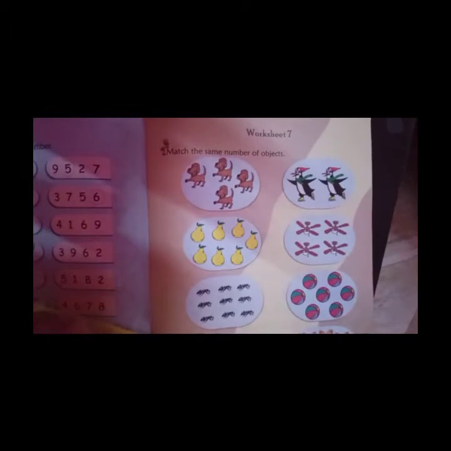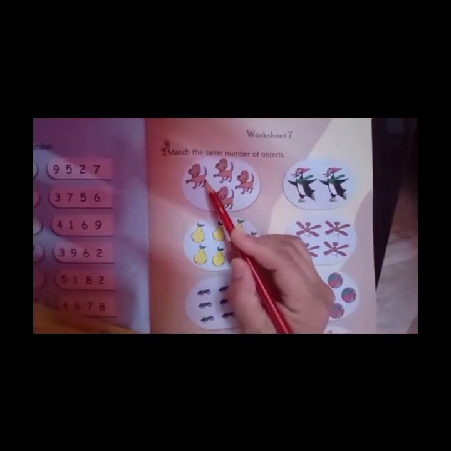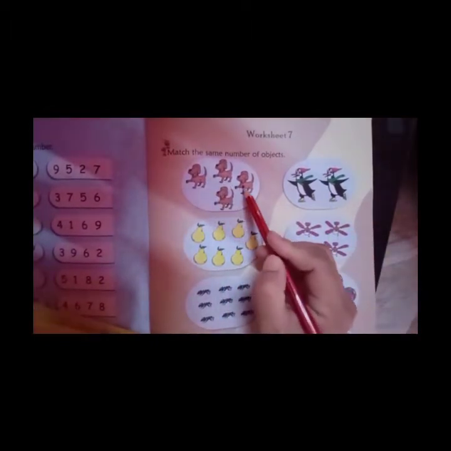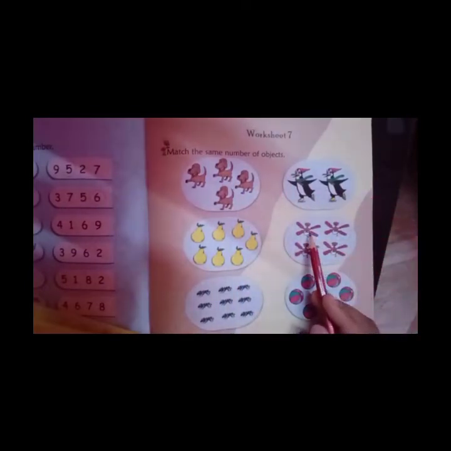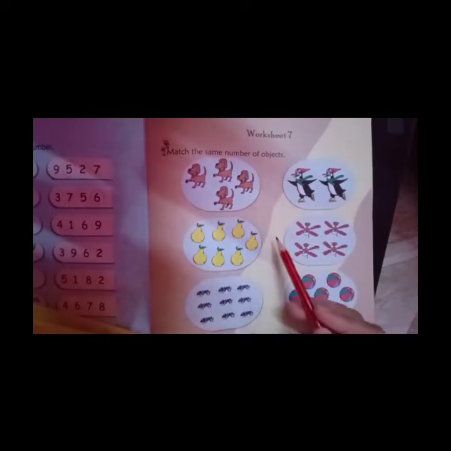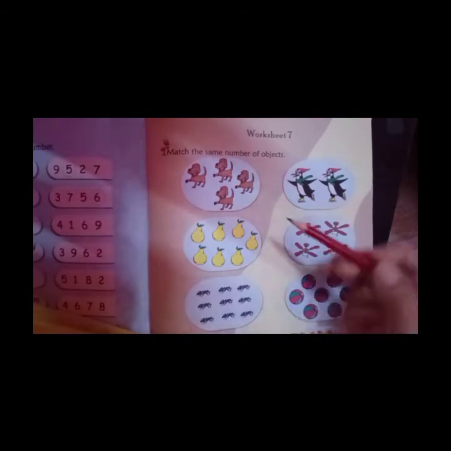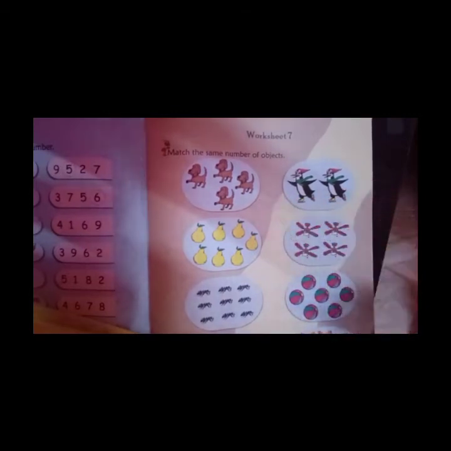Alright? Like, count it. 1, 2, 3, 4. There are 4 dogs. Then 1, 2, 3, 4. There are 4 fans. So it's a same number. So match it.